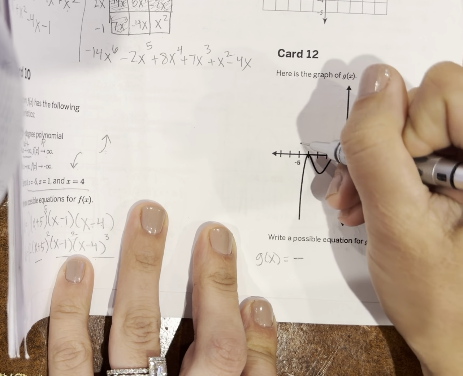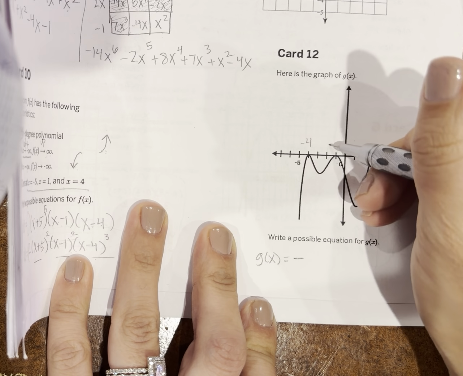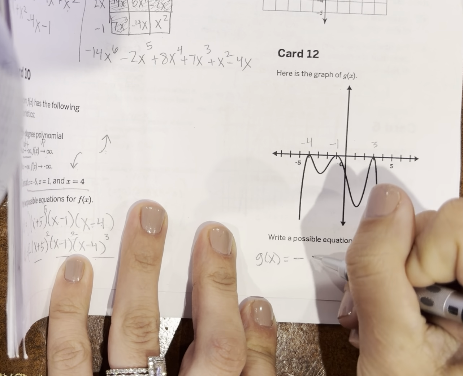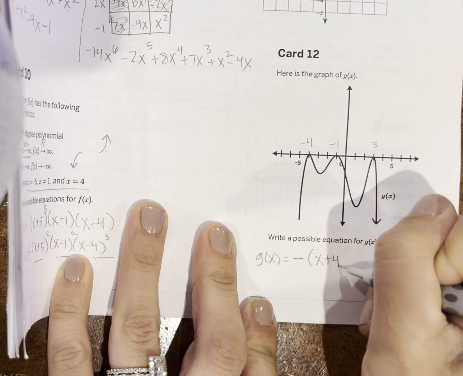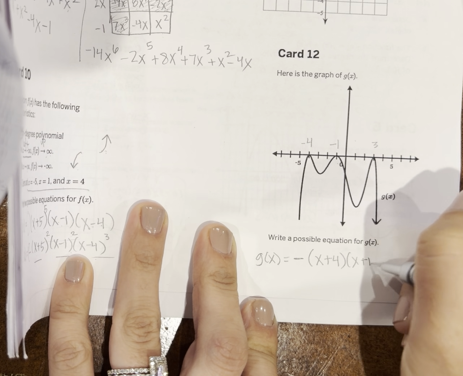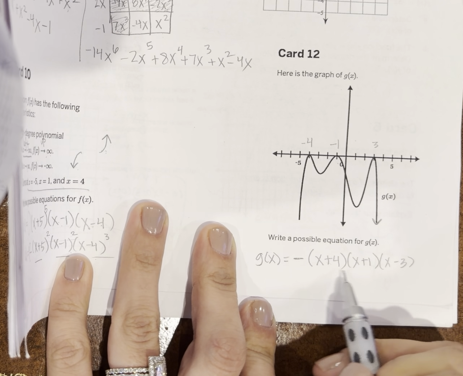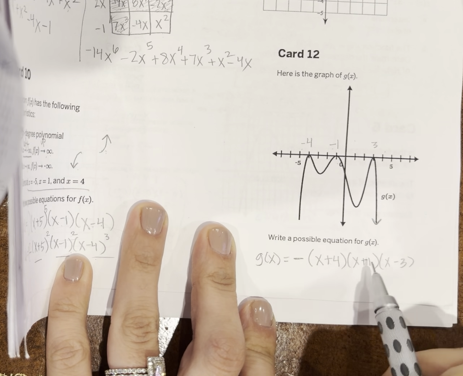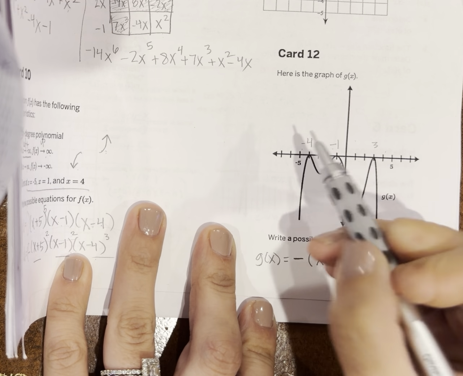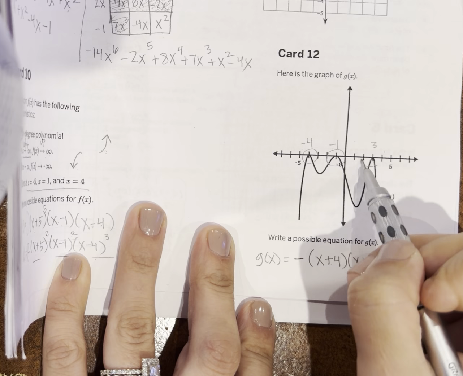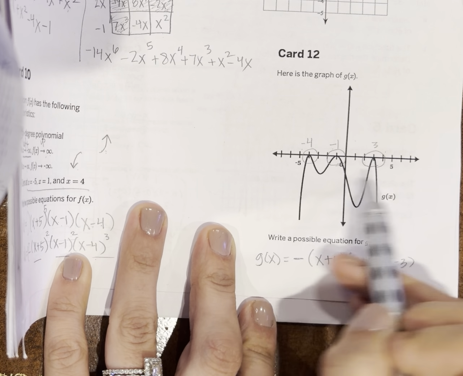Now I notice there's a 0 at negative 4. There's one at negative 1. And there's one at 3. So I have x plus 4, x plus 1, and x minus 3. I am not making a mistake here, you guys. You gotta do the opposite signs. Okay. And now looking here, and here, and here, I'm noticing they're all bouncing.